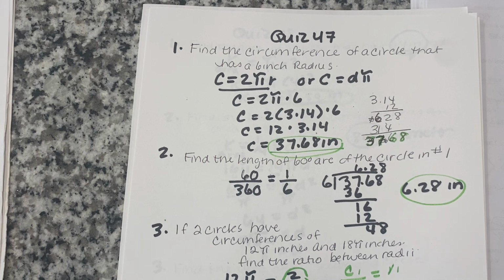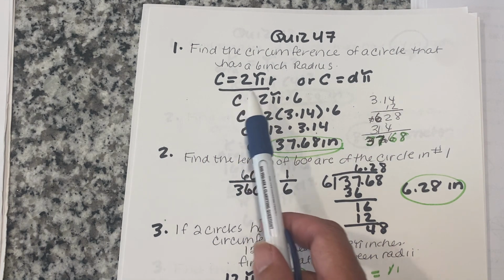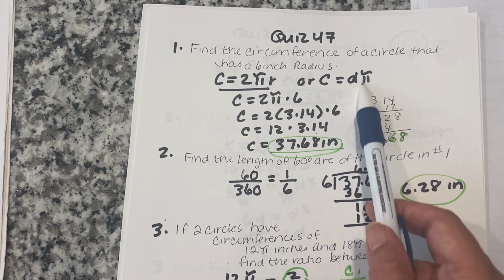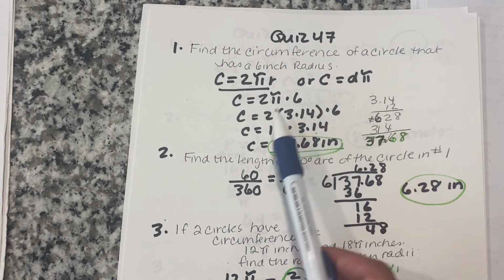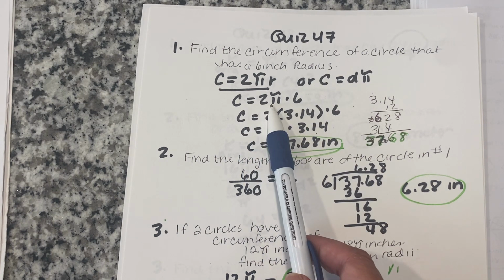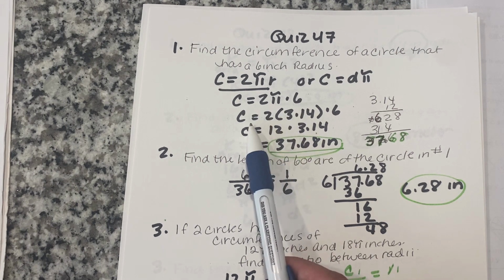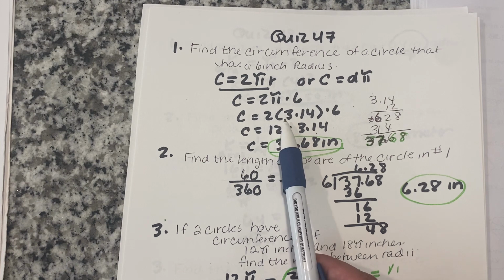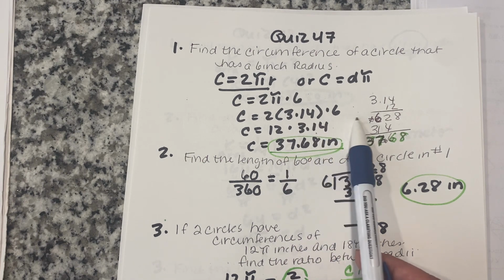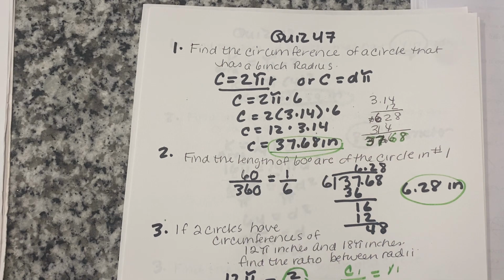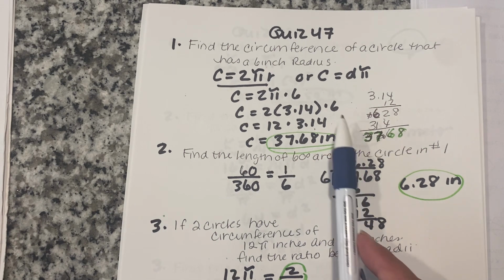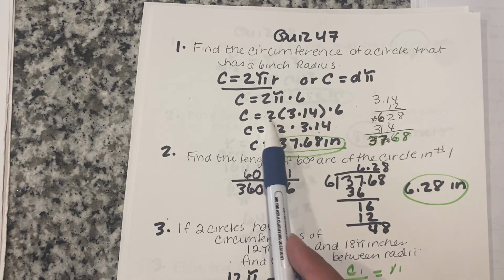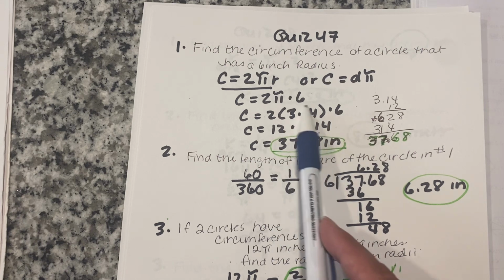These are pretty easy because we know the circumference equals 2 pi r, or circumference equals diameter times pi, because there are 2 radiuses in a diameter, right? We're going to use the radius here, so circumference equals 2 pi times 6. We put pi as 3.14. It goes on indefinitely, but we'll use 3.14, times 6. The radius is 6, so in 2 pi r, there's the 2 and the 6.